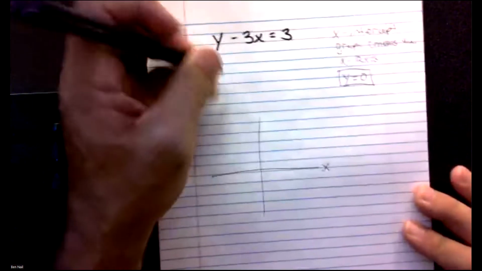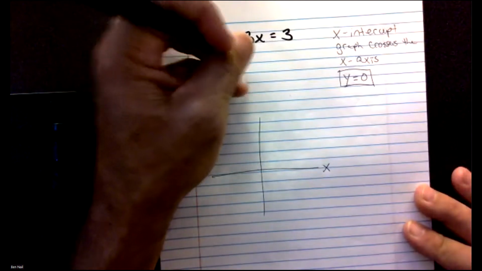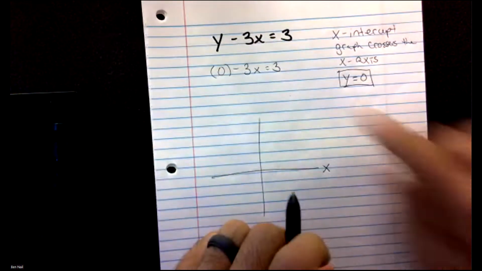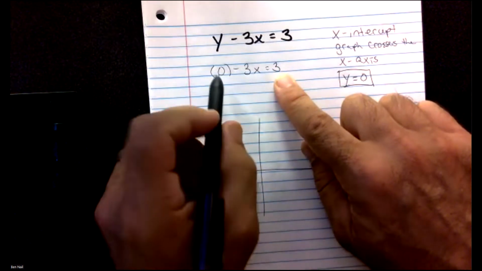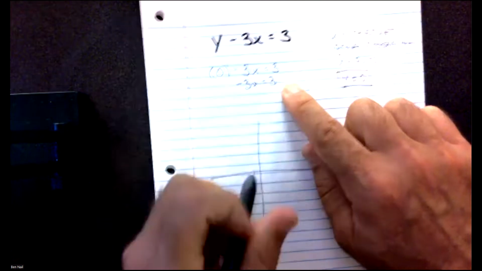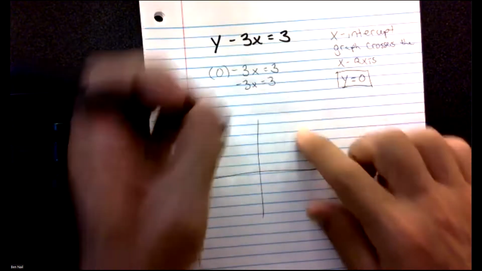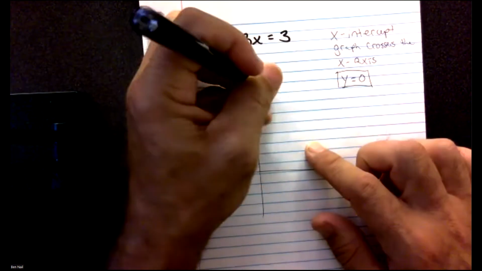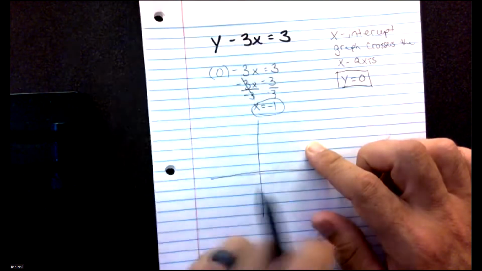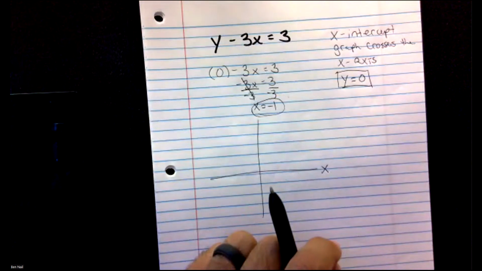So if I take this original function and I plug 0 in for y, and now I solve this for x. So 0 minus 3x is negative 3x. If I want to solve for x, the opposite of multiplying is to divide. Then I get x is negative 1.